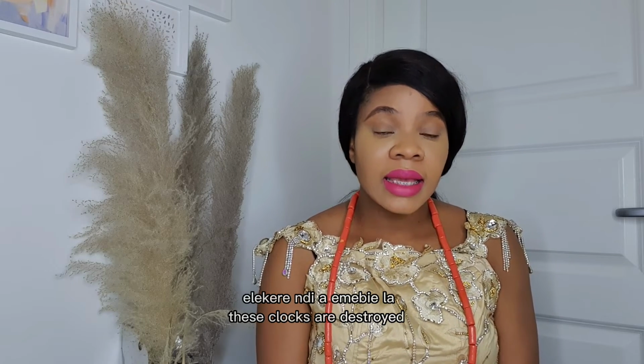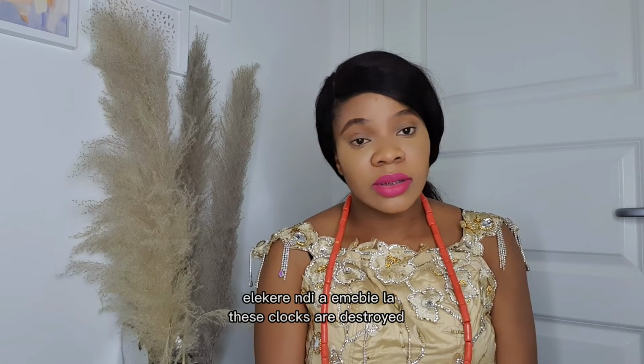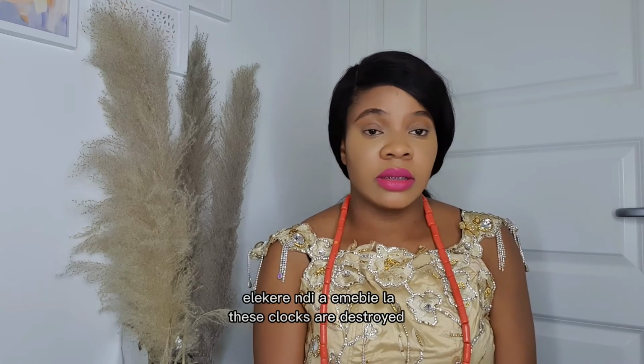These clocks have spoiled. They are spoiled. They are bad. They are damaged.